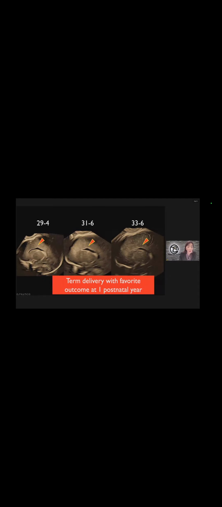And then after that, at 20 weeks and 20 plus 6, you can see this is much sharper week by week. And then after that, at 23 weeks, they're very sharp. But thereafter, at 25 and 27 weeks of gestation, it is much flatter and flatter. And here, at 33 weeks of gestation, almost flat. So the term delivery with a favorable outcome and prognosis at 1 postnatal year in this case.